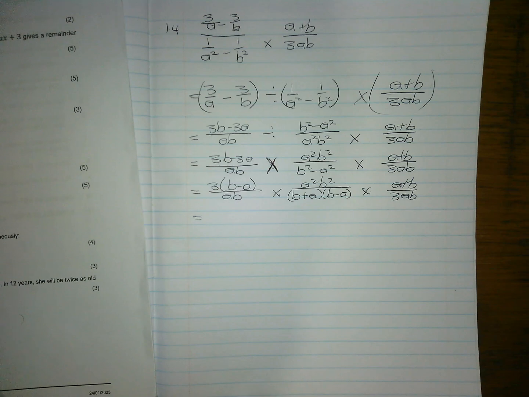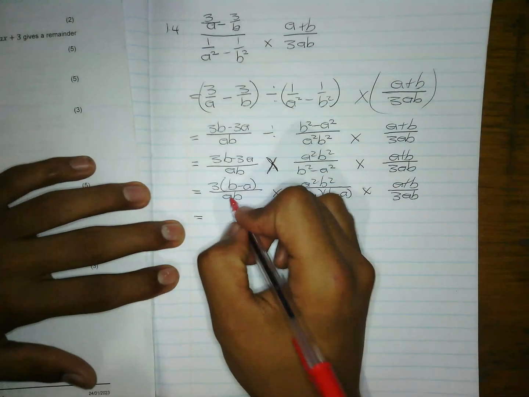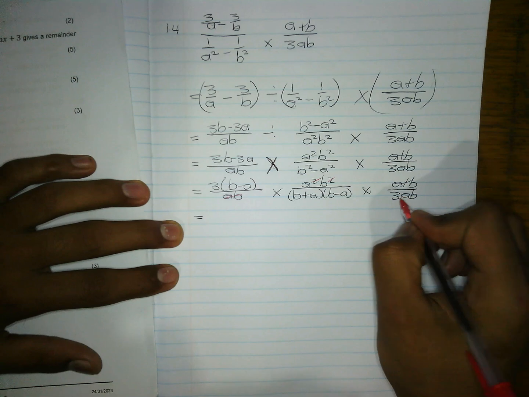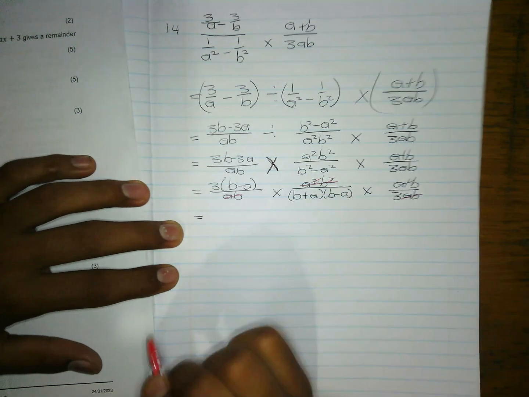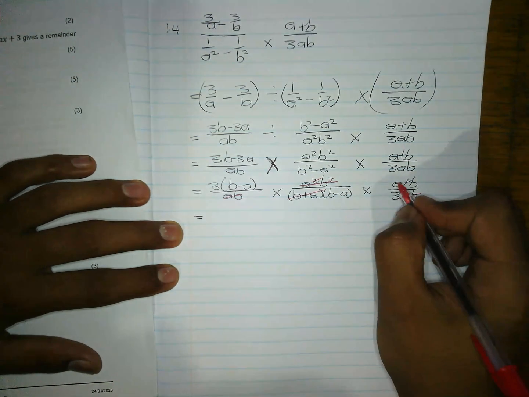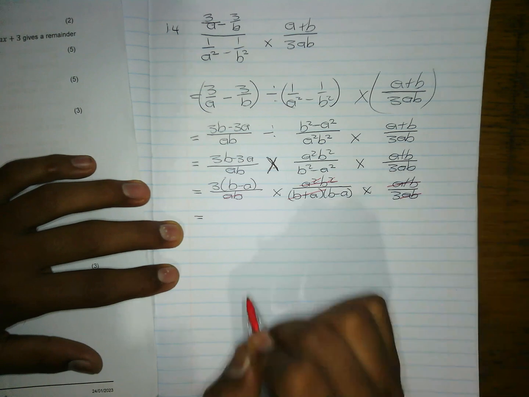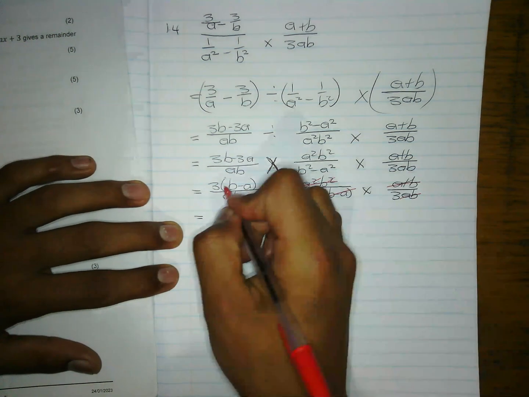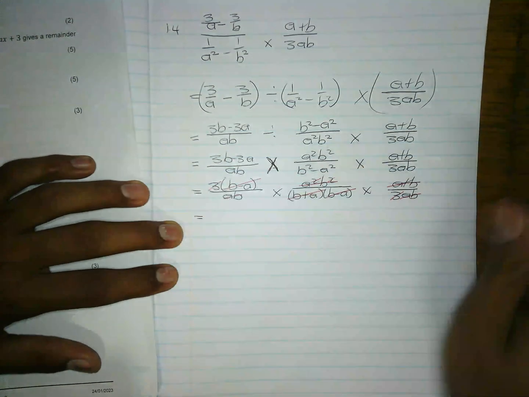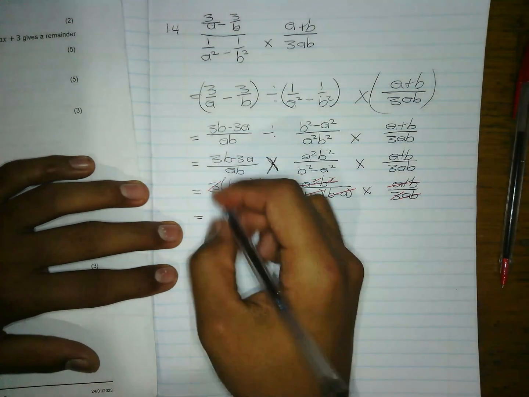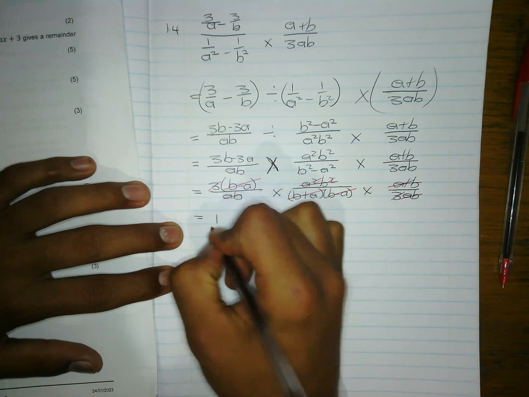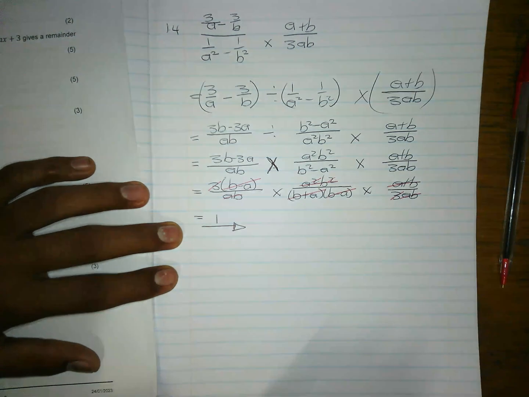Now I can cancel. This ab will cancel with one set of ab there, and this ab will cancel with that ab there. This is a plus b and b plus a, so it's this one here that can cancel. b minus a and that b minus a. This 3 and that 3 will cancel. That means I'm left with a 1 and a 1 on top of each other, making my answer 1.